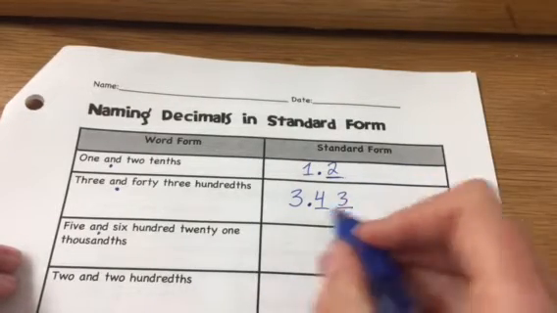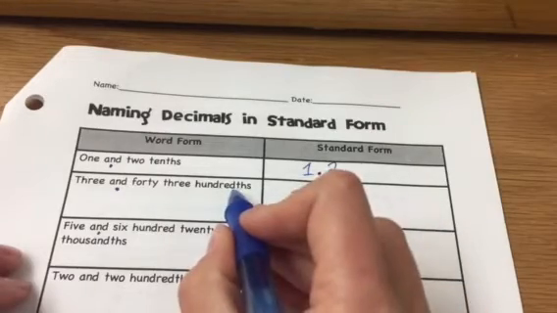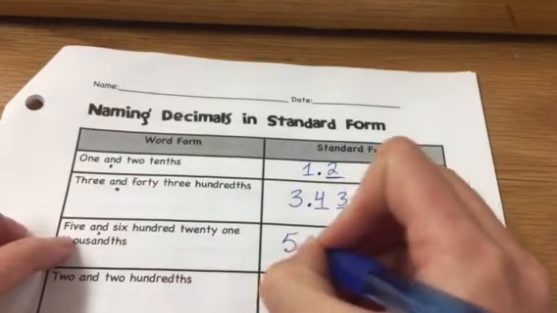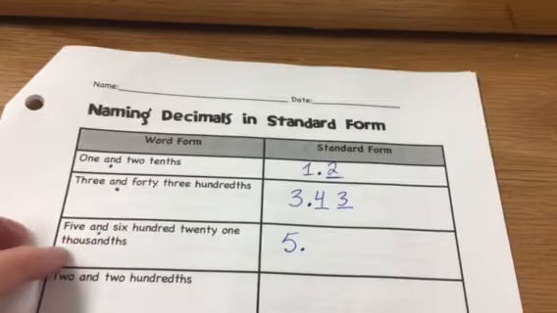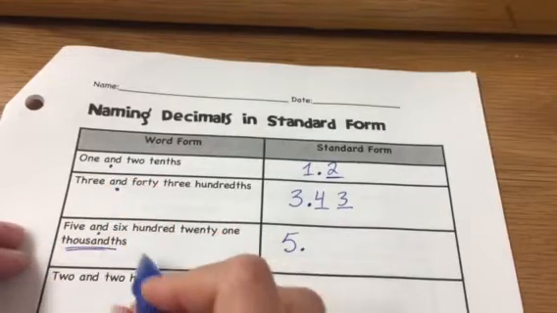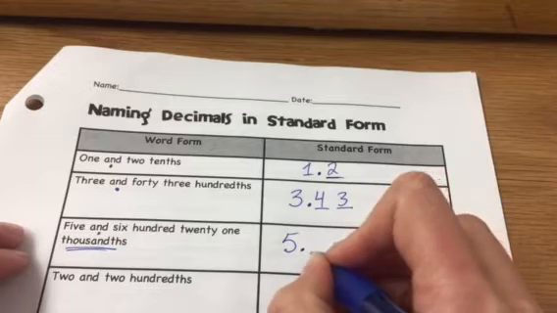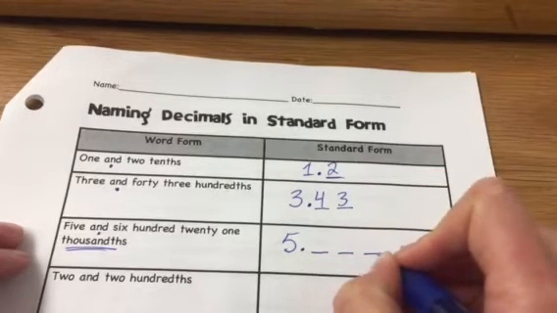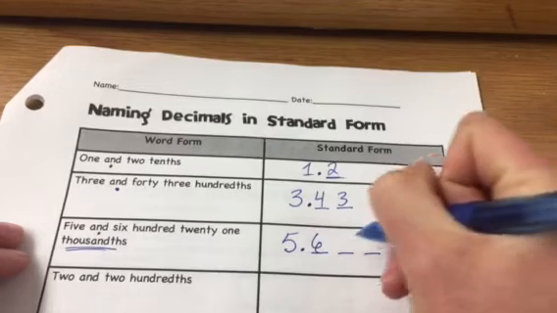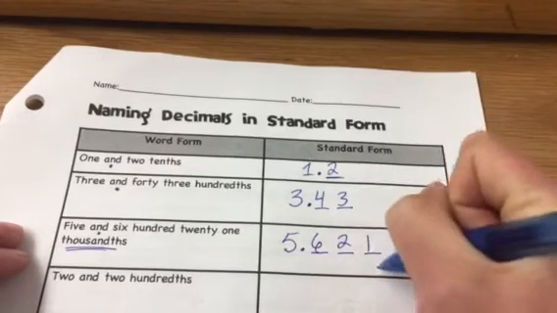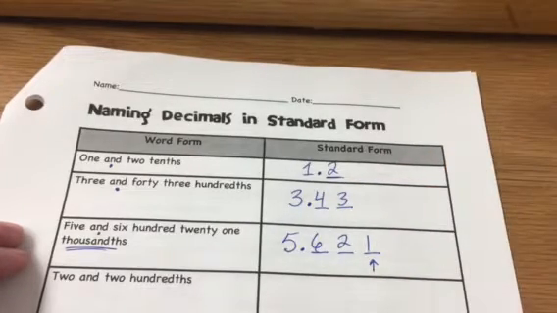So I like to underline those place values that I know I'm reaching out to. 5 and... Okay, I know I'm going to go out to thousandths, 621 thousandths. So I'm going to go ahead and give myself some space here. So tenths, hundredths, thousandths. And I have 621 thousandths.